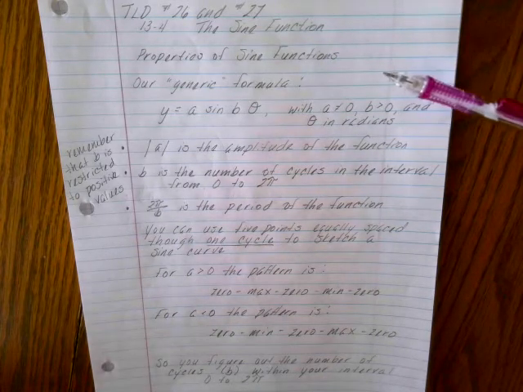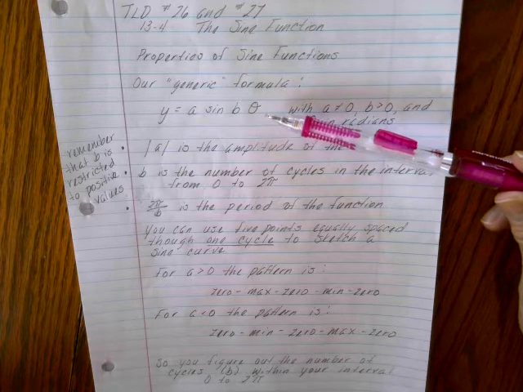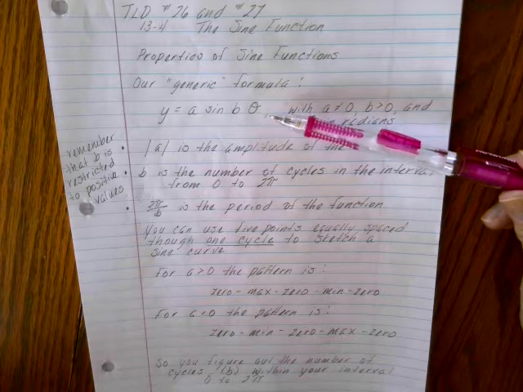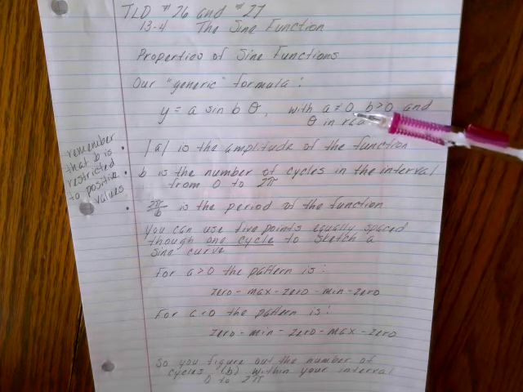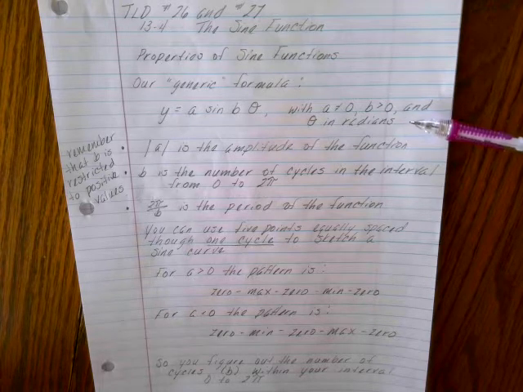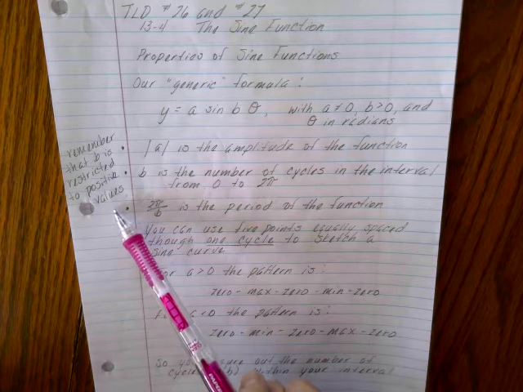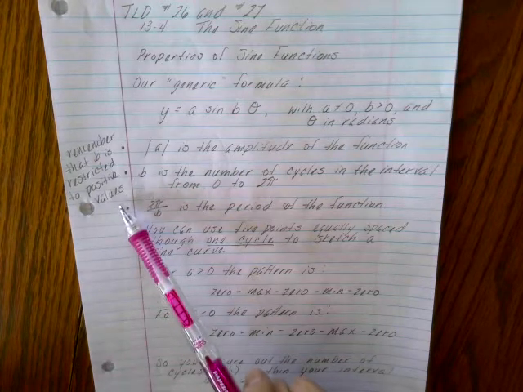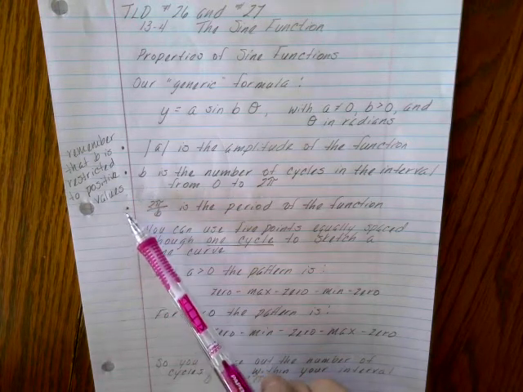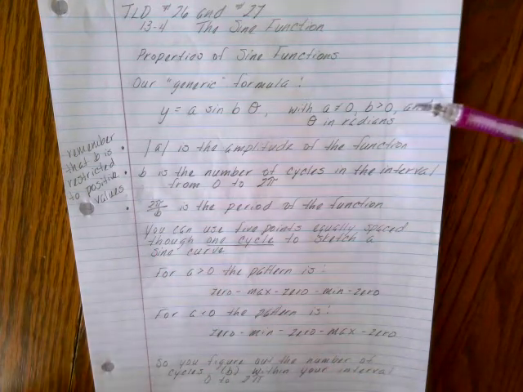So when we have a sine function, the overall formula is going to be y equals a sine b theta, and a is not equal to 0. B is going to be greater than 0 when we use it, and theta is going to be in radians. All right, over here, I made a note. Remember that B is restricted to positive values because that's important. You can't have a negative number of cycles or a negative period. So that's why these are always going to be positive.